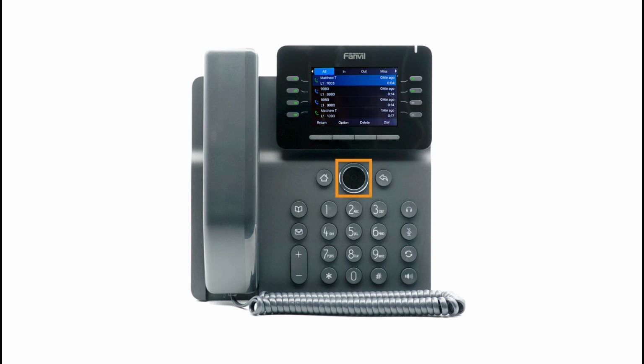Select the call with the navigational circle and select the Option soft key. Select Add to Contacts and press the OK soft key. Edit the name and add additional numbers and press the OK soft key. To access the directory, press the Contact soft key from the idle screen. You will see the entry listed in your directory. You can select the entry and press the Call button to dial up to the contact. You can also press the Add button and add additional contacts directly to the list.